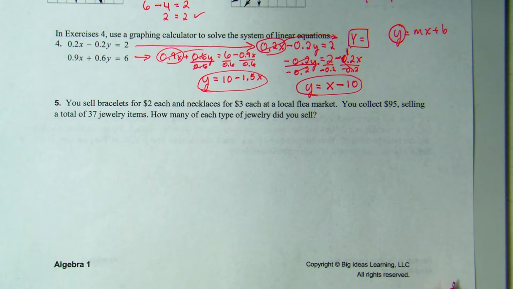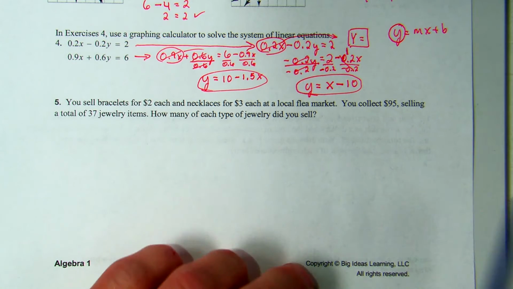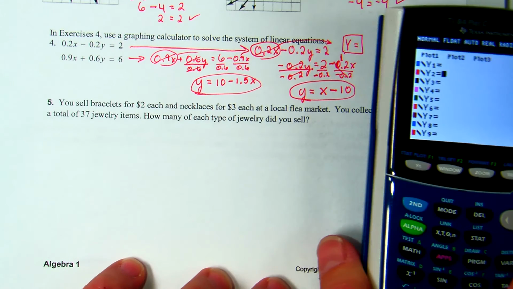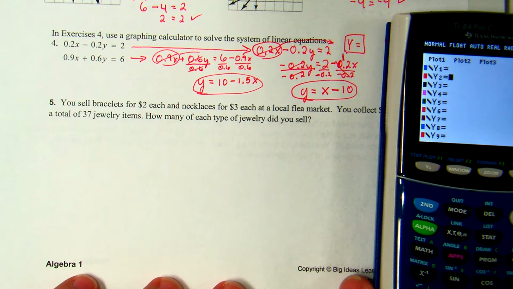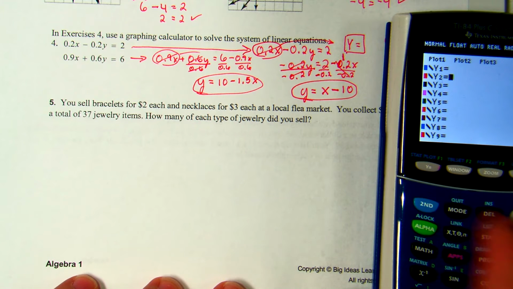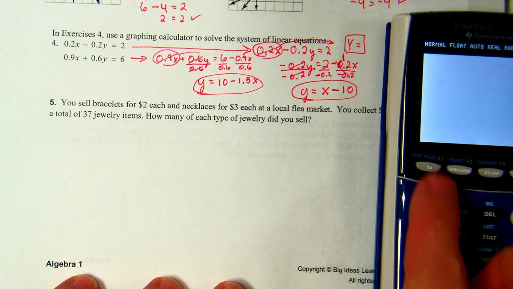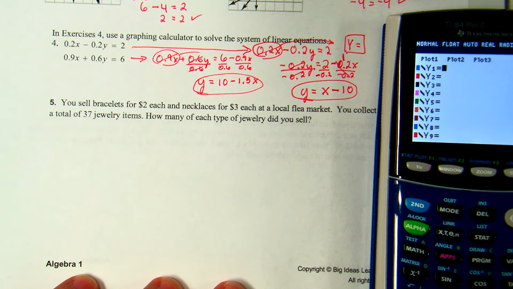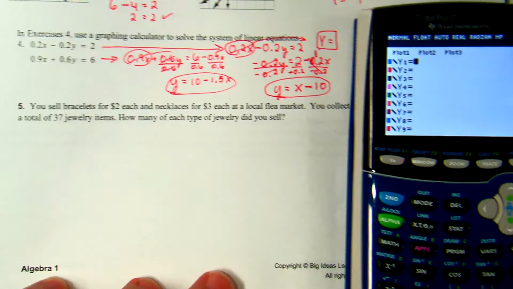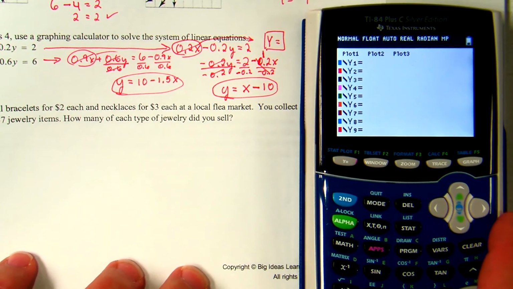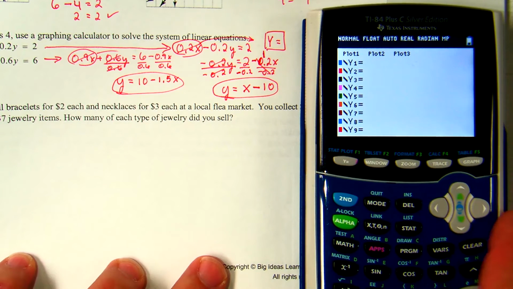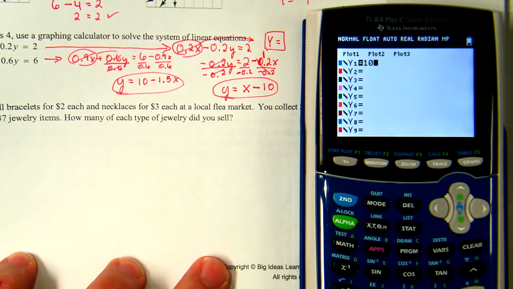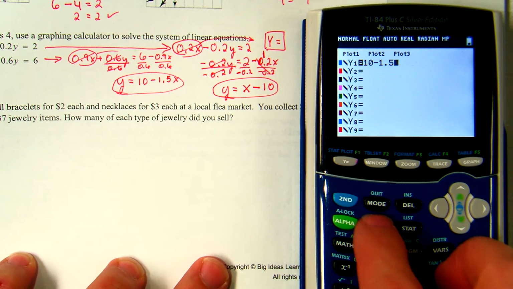And now I can go into y equals, and I can put those two equations in my calculator. And I'm going to do just that. Okay? So I'm going to press, if you're not there already, you press the y equals button right here. That's going to give you this y equals screen, and you can put both of these equations in. So I'm going to put these in. The first equation, I'm going to put in 10 minus 1.5x.